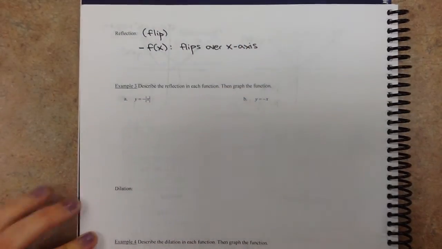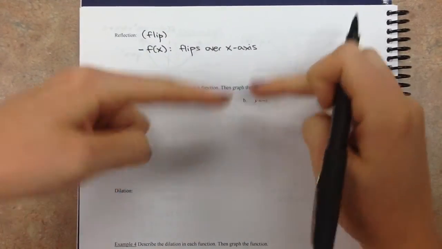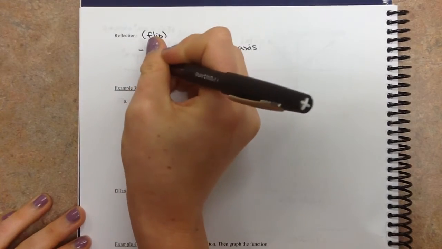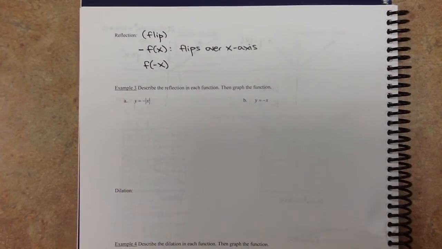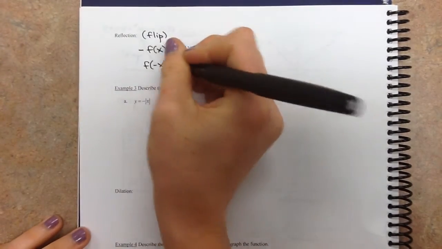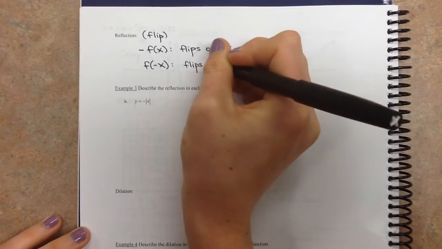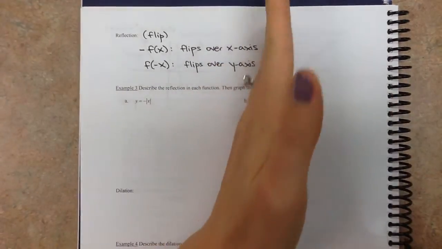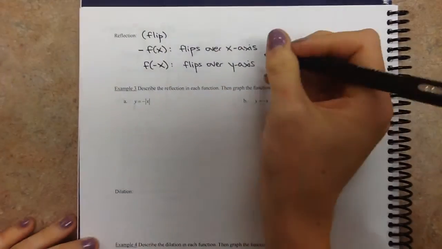Okay, that's one option. So the x-axis is the one that goes this way, so it's like a horizontal flip, like upside down. If the negative is on the inside of the function, inside absolute values or inside parentheses or something like that, what that does is it flips over the y-axis. So the y-axis goes this way, so our graph would flip over the y-axis. That would be a vertical flip.